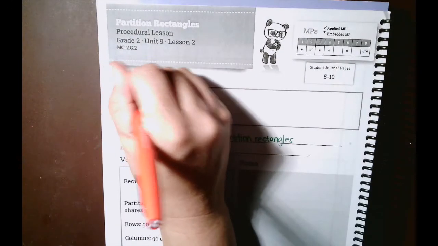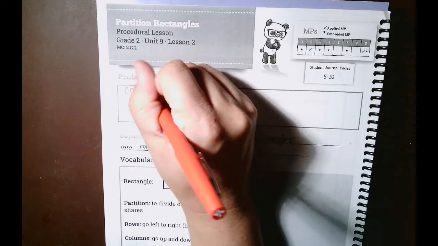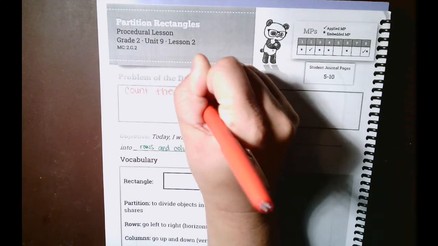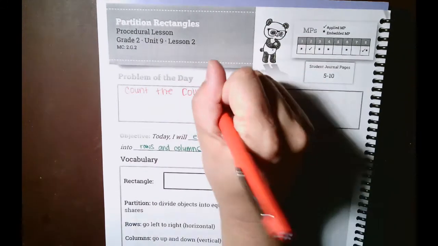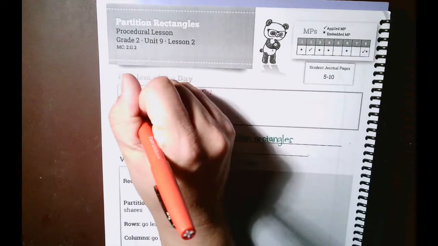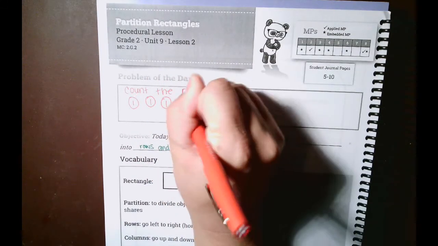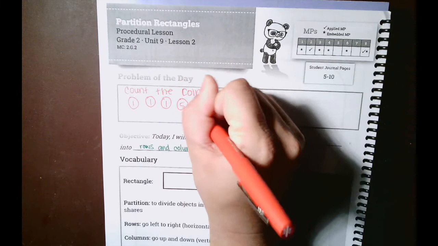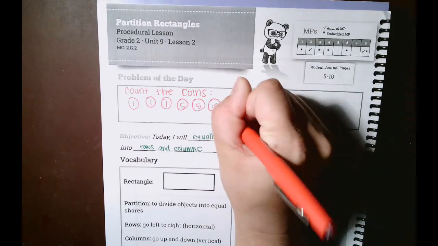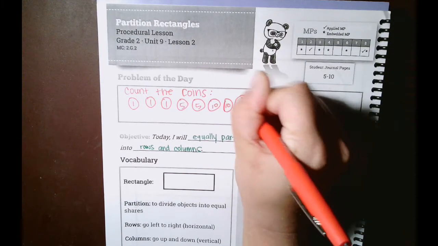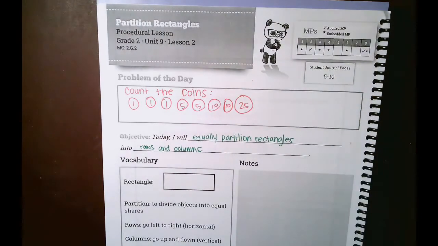We're going to practice counting coins. Count the coins. I know a lot of you have mastered this, but there is no harm in practicing. Okay, I'll go ahead and give you just a second. Go ahead and pause it if you need to solve it.